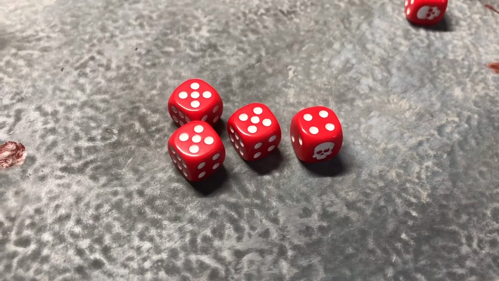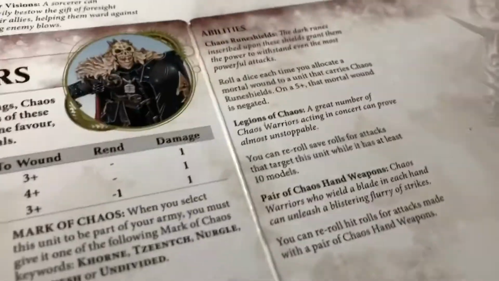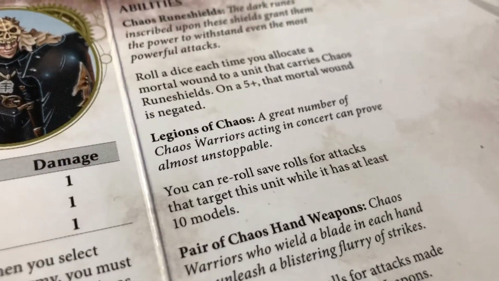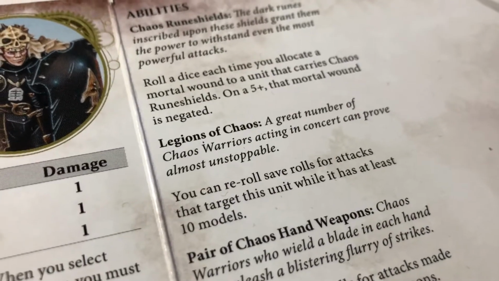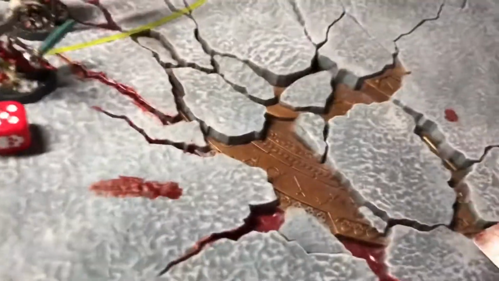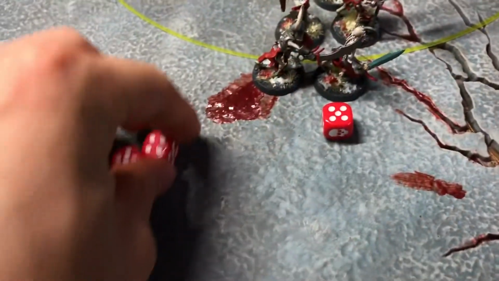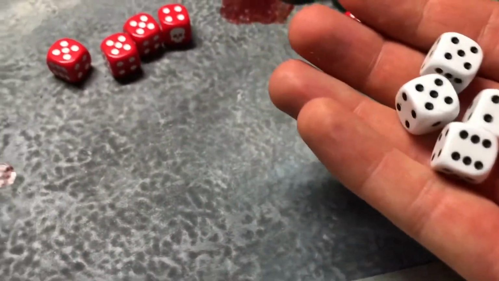Right, now for the saves for the Chaos Warriors, we're actually going to look at their War Scroll, as they do have an ability called Legion of Chaos, which is going to help them. So it says you can reroll save rolls for attacks that target this unit while it has at least 10 models, which it does for the moment. So they've got 4 saves to make, so we'll just get their dice. Again, we're going to try and keep their dice separate in this video, just to make things a bit easier so we don't muddle them up.